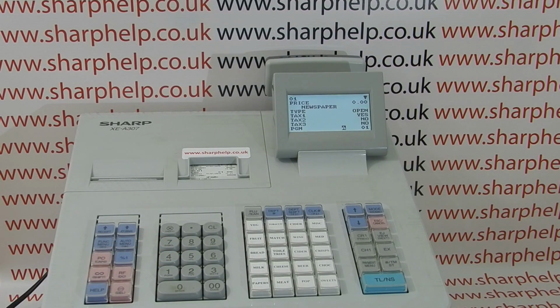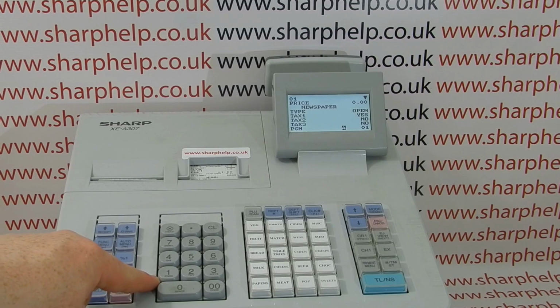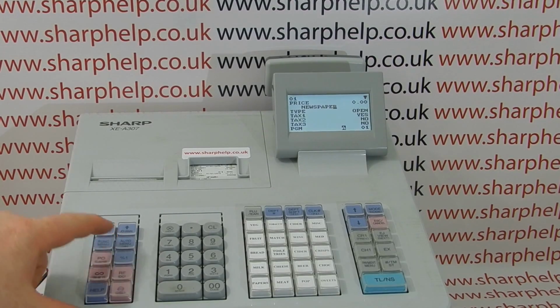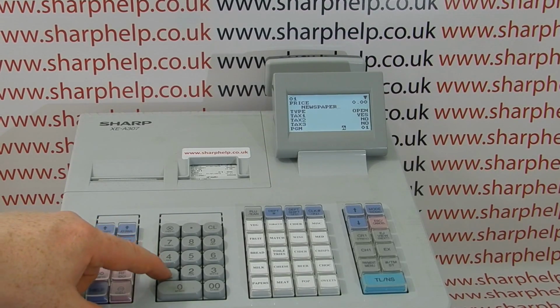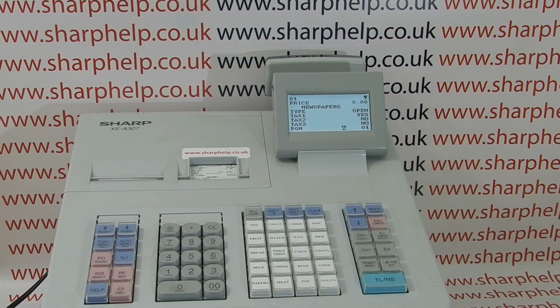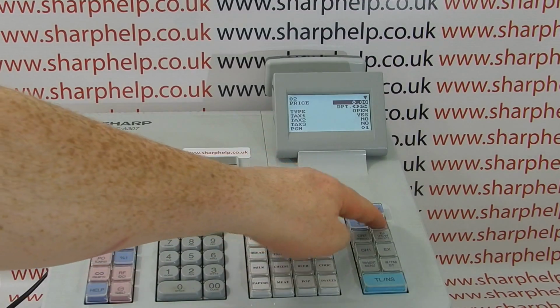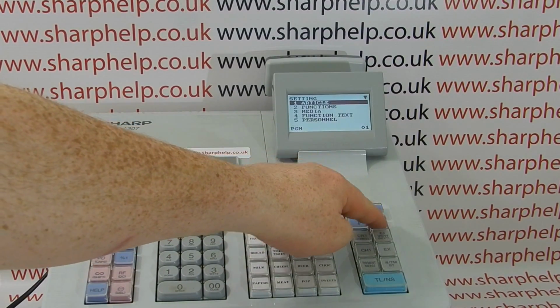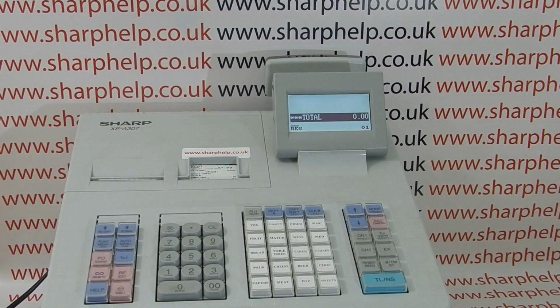We'll call it newspapers, which will give me another chance to demonstrate what you do if you've got consecutive letters on the same button. Arrow across and then enter your next letter. Program your description. To save it, press TLNS, and then we can press escape cancel a couple of times to come back to the main total screen.